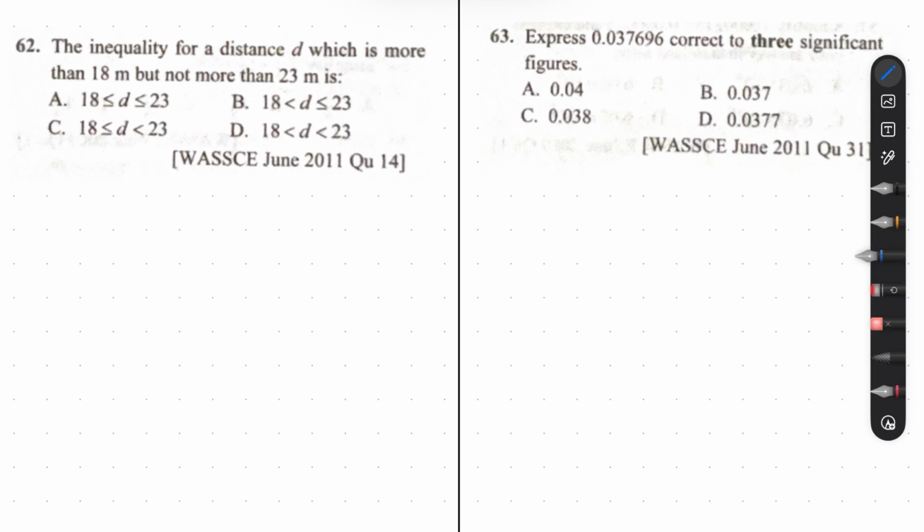Now question number 62 says the inequality for a distance D which is more than 18 meters but not more than 23 meters. Okay, so what we need to do is read the question and then write the inequalities for D. So now it says the distance of D which is more than 18 meters. What this means is that D is greater than 18 meters, because more than means greater than. Okay, so let's write it down.